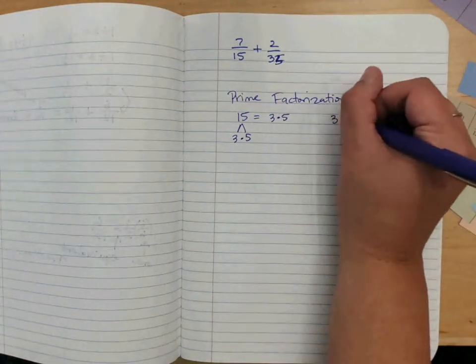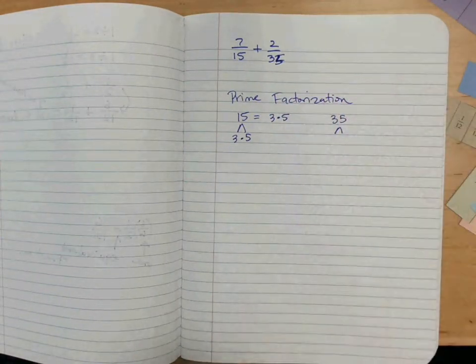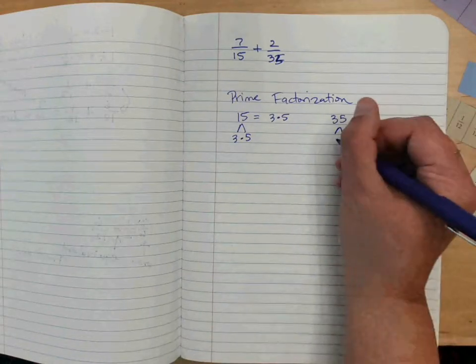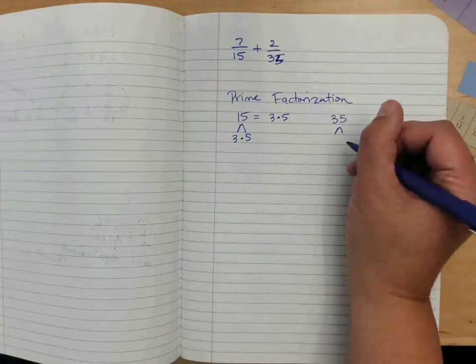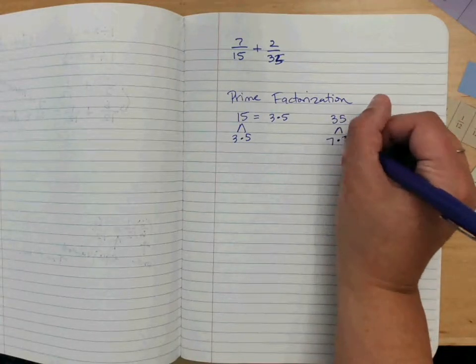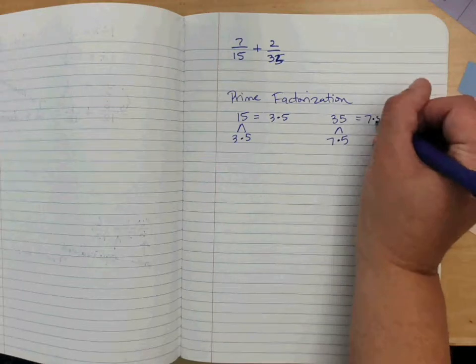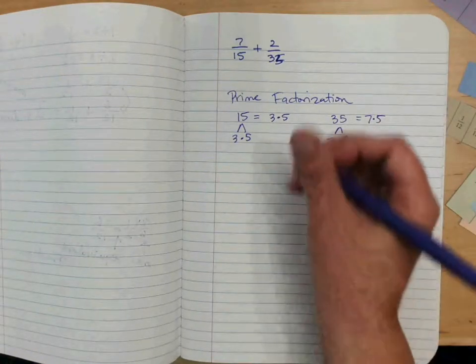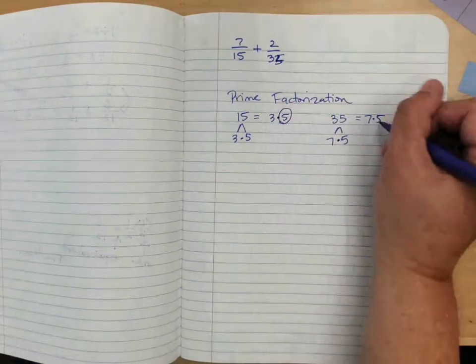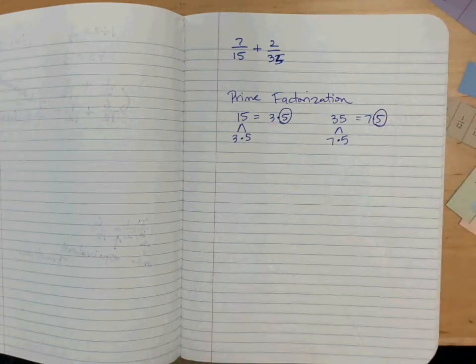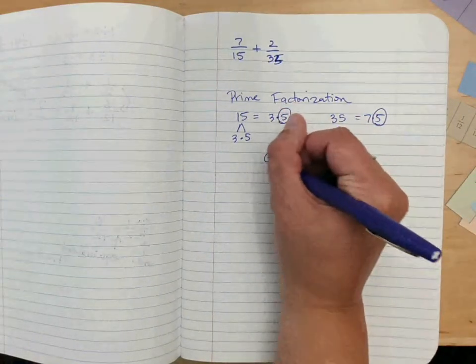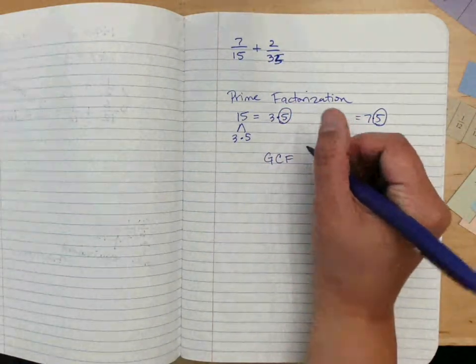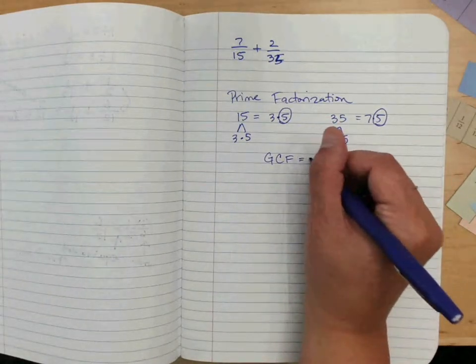Let's do 35. Okay, that's okay. We can look it up. 7 times 5. Good. 7 times 5. So one thing you might notice right away is that 15 and 35 have something in common. What do we call that? That number that they have in common is the GCF, the greatest common factor. The greatest common factor of 15 and 35 is 5.